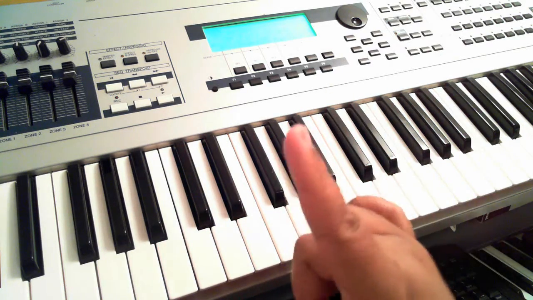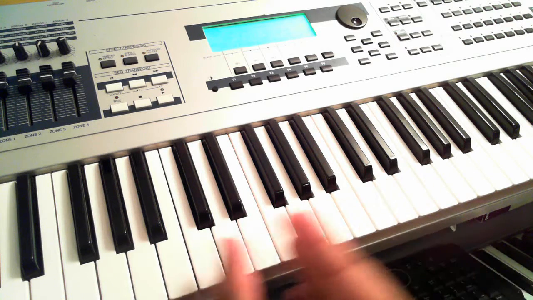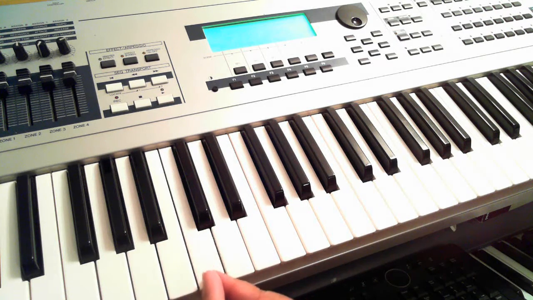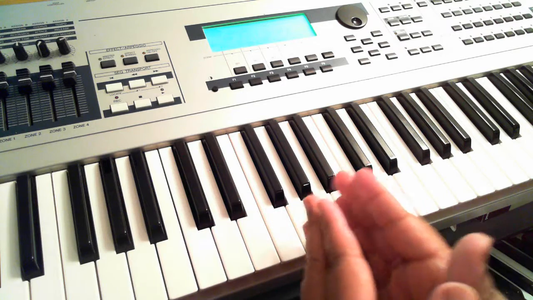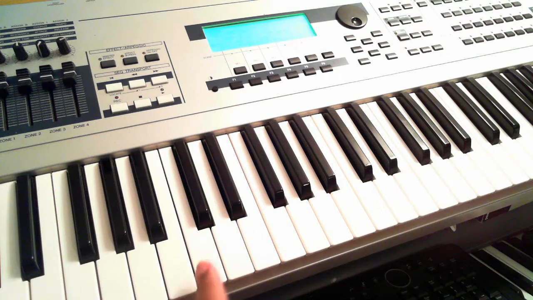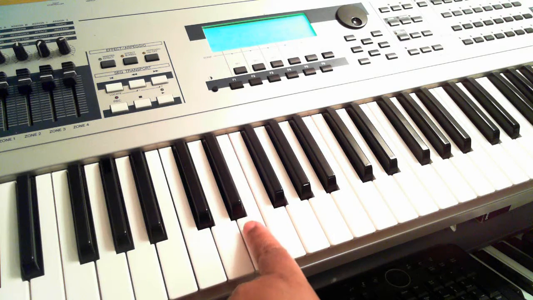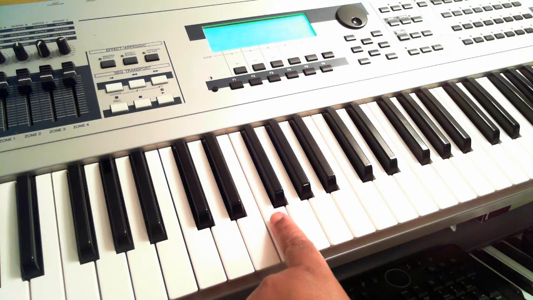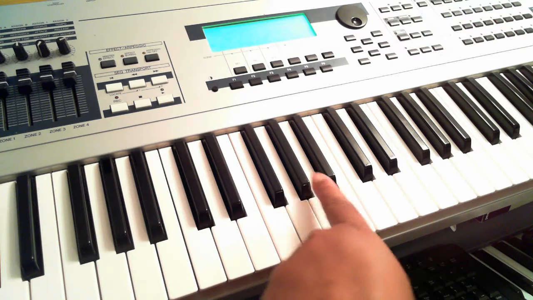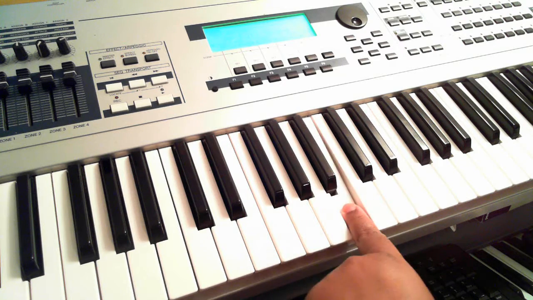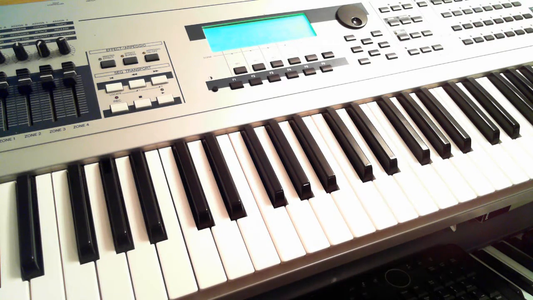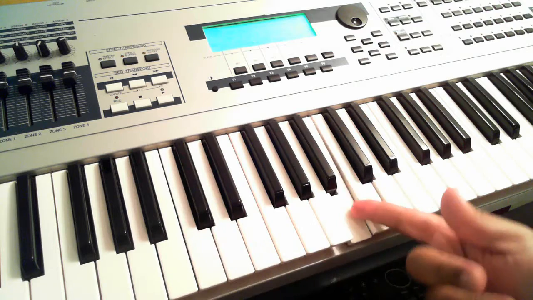But here's the funny thing about C major. If you break C major down, you'll see that C major follows the whole, half, whole, half formula. Here's C. Whole step, half step. Whole step, half step. See? Even C major follows it. Even though with C major, all you have to do is just remember, hey, all white keys, boom, boom.